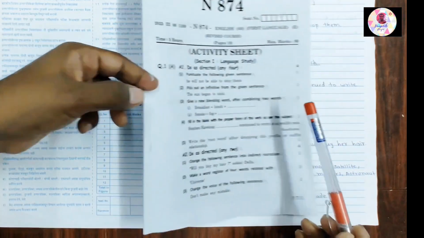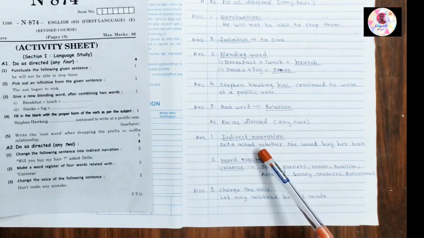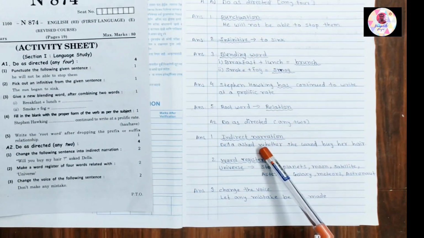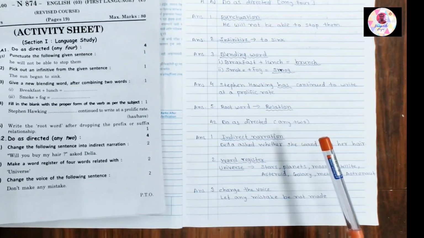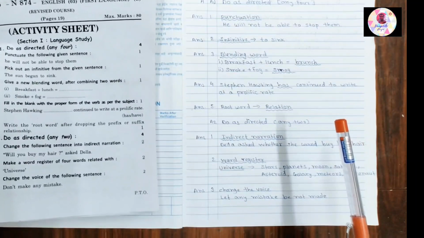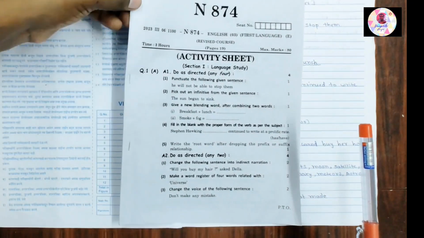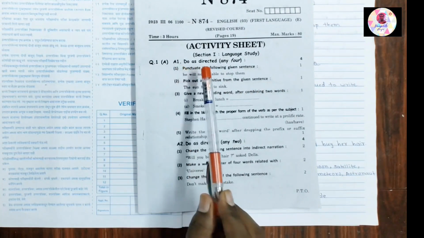But in this solved answer sheet, I have attempted all the questions so that you will come to know how to write the answer of a question. Now let's see the solved answer paper. Now let's see how to write the answers of the questions. Very first we'll see the question. In this question number 1A, A1, do as directed.